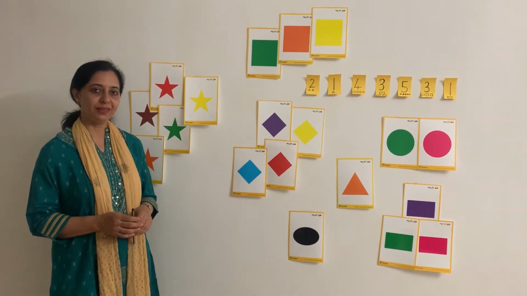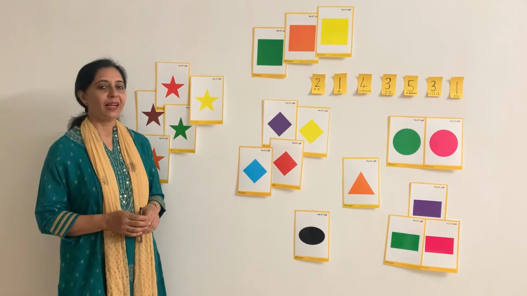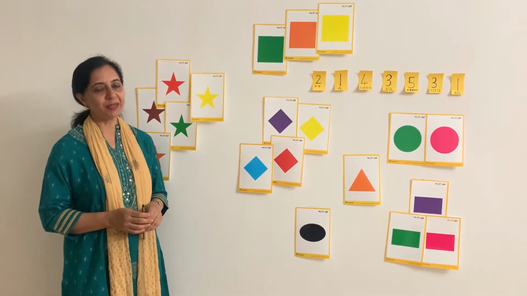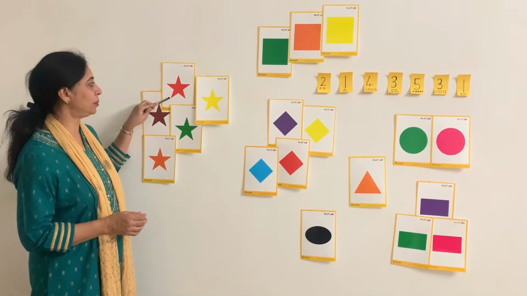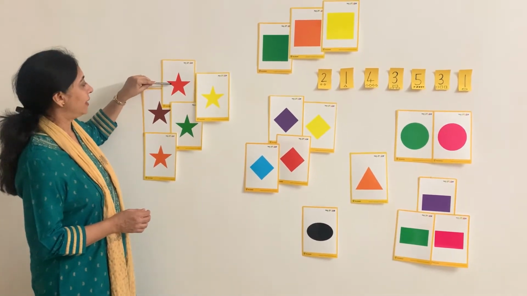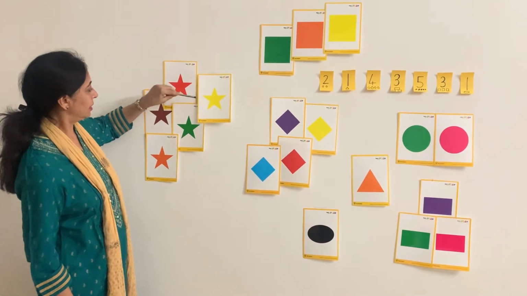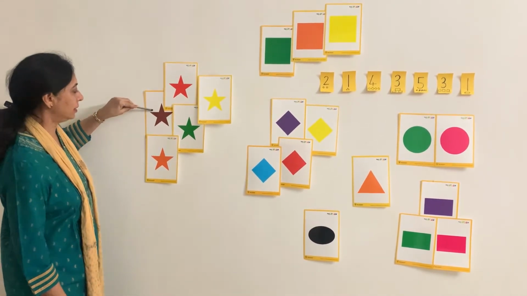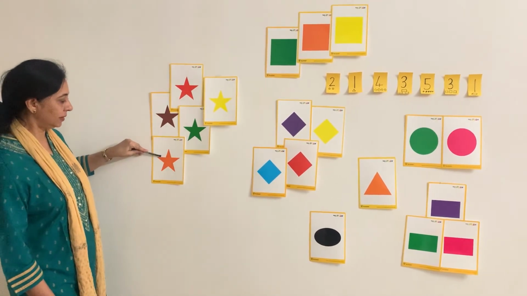So children, now let us identify the colors and count the shapes. So we will start with star shape. Red color, yellow color, brown color, green color and orange color.